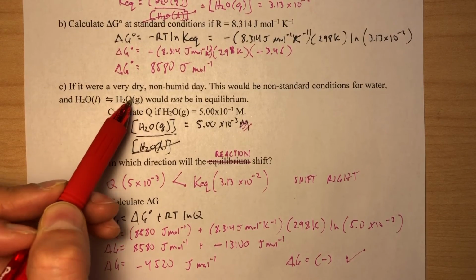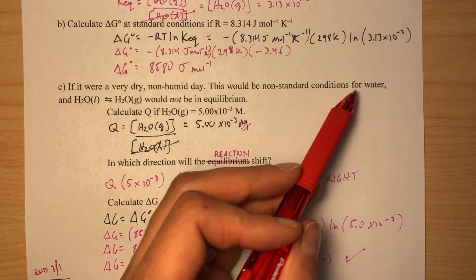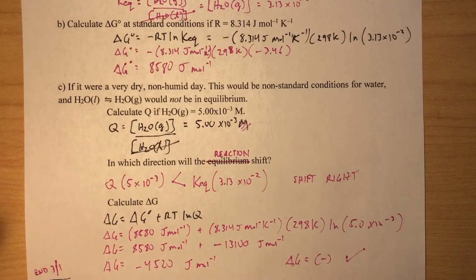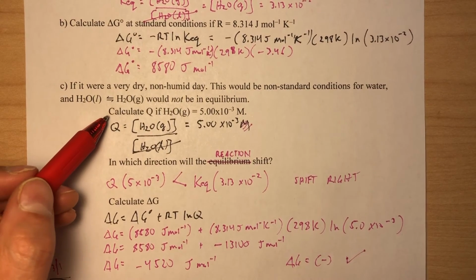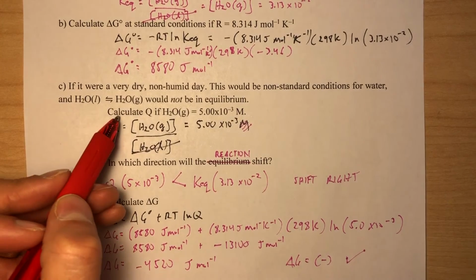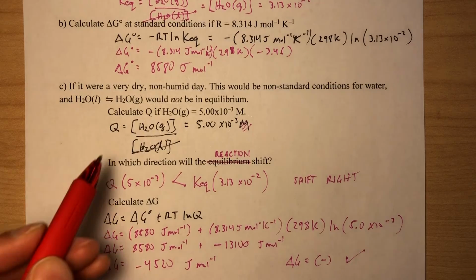Now, if we change the circumstances and create something that is a very dry situation, non-humid, so we're going to remove some of our water vapor, this would result in non-standard conditions for water, and liquid to gas would not be in equilibrium. So we have now changed our situation into a pre-equilibrium state. So now we have to go to Q and delta G.